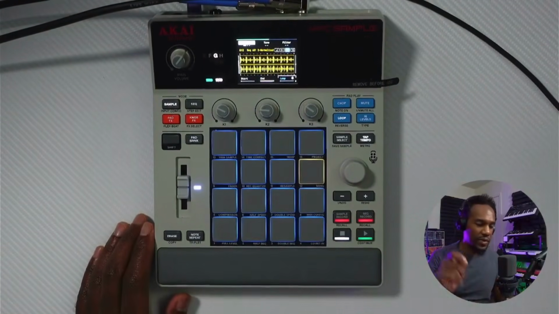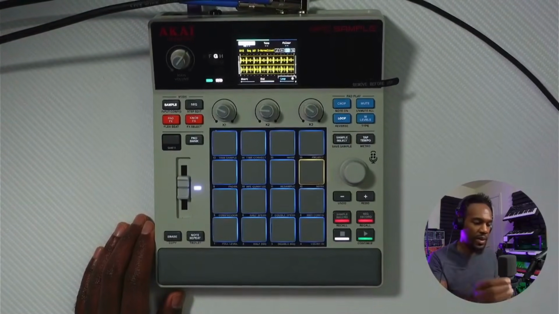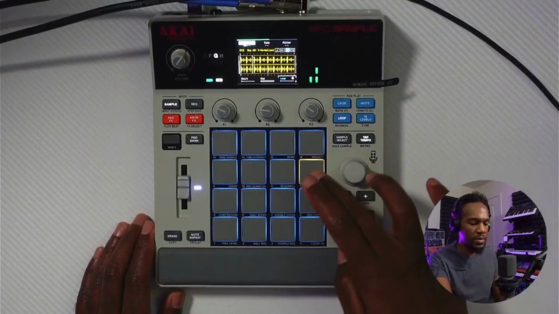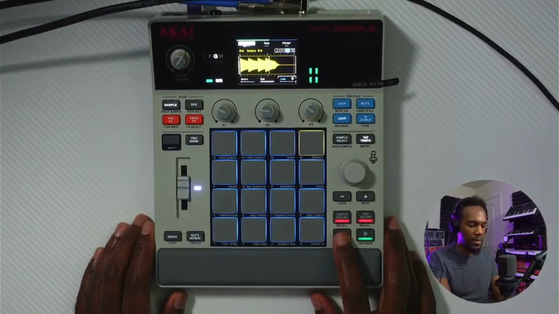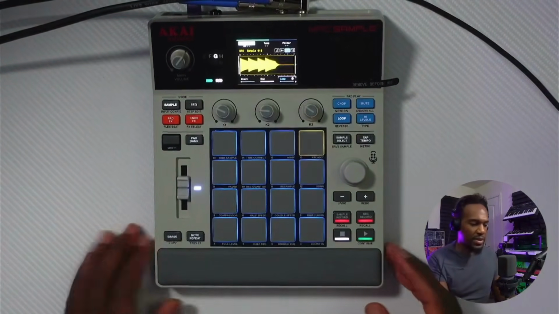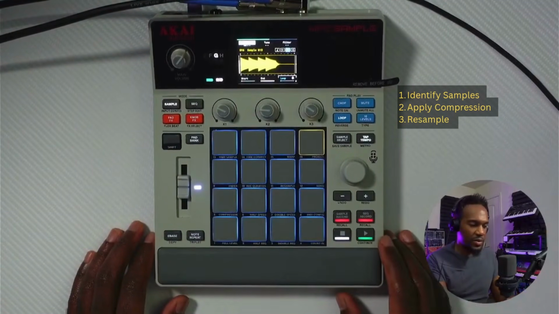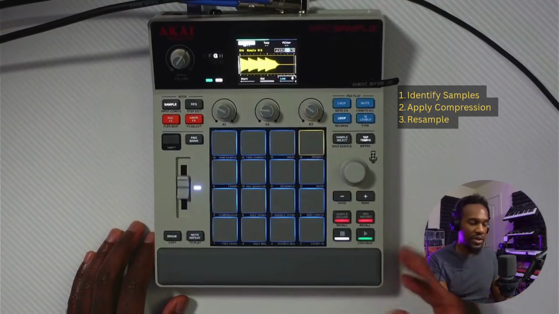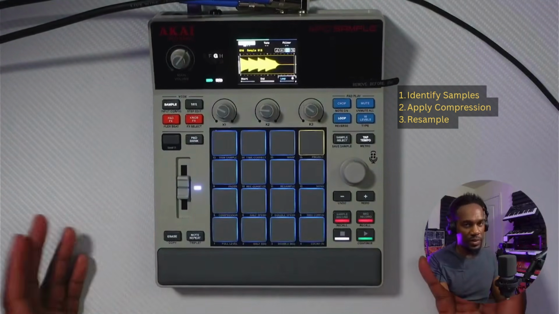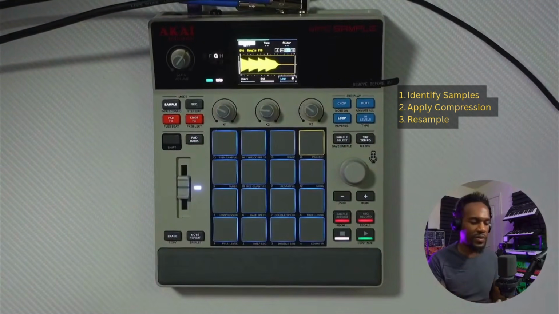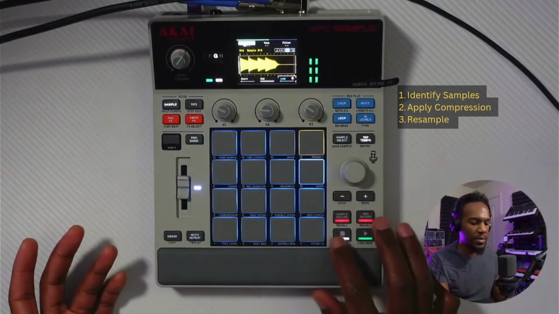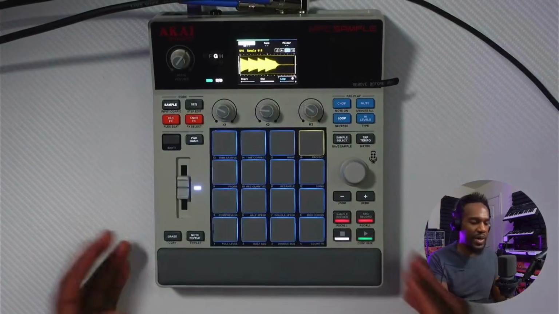We have two samples in front of us, respectively drum and bass. Drum, bass. This is going to be a three-step process. Number one, we identify our samples. Number two, we apply the respective compressors. And then number three, we resample and then play the samples back simultaneously, either by way of a sequence or just by simply playing both pads at the same time.